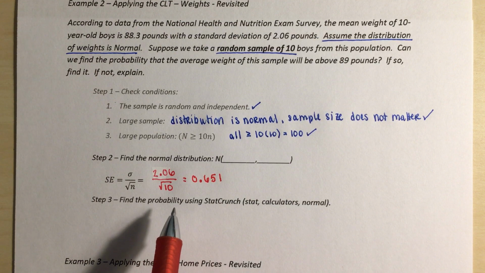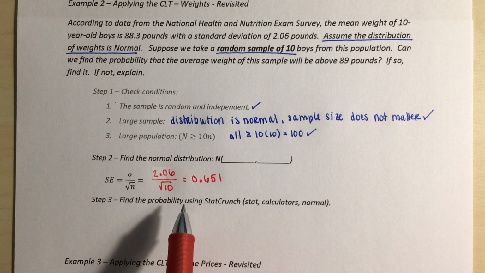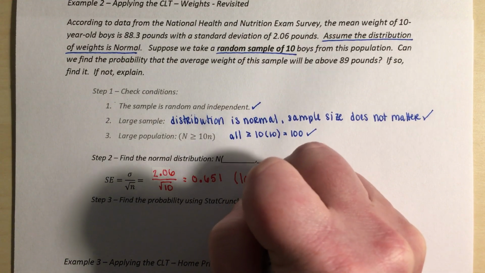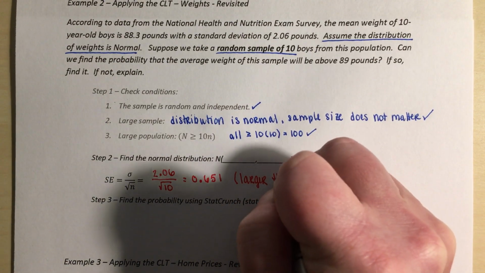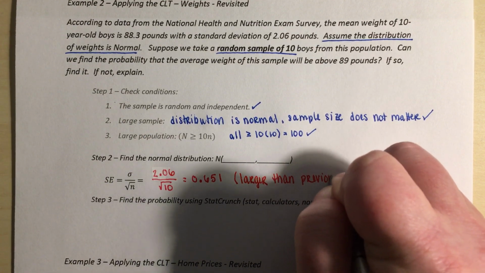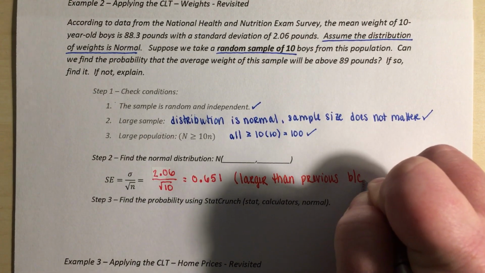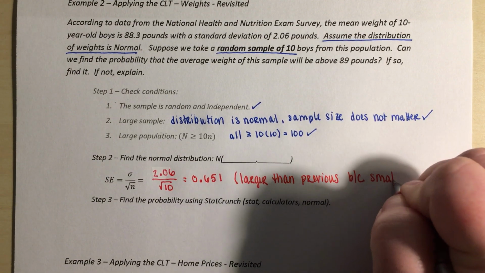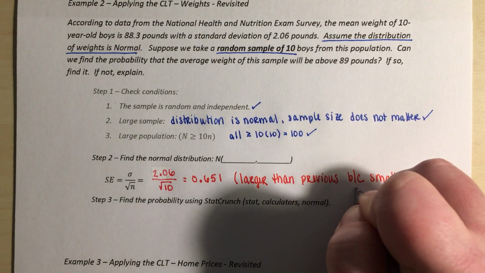Now before we finish this problem off, I just want to compare this a little bit to example 2. This standard error is larger than our previous one in example 2 because the sample size is much smaller.